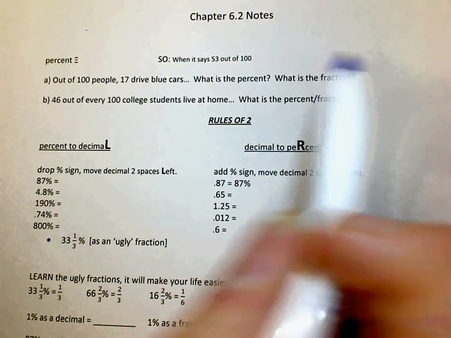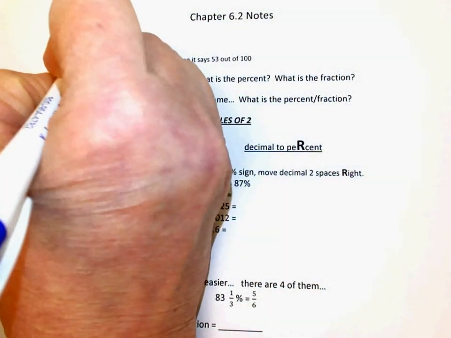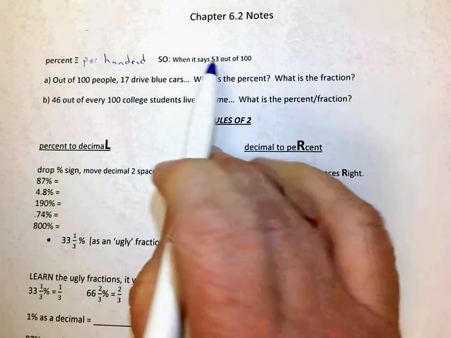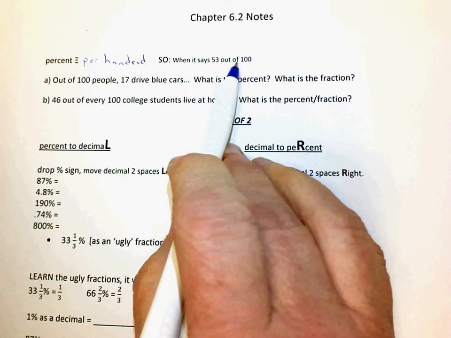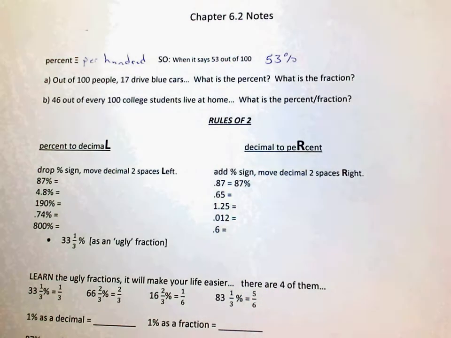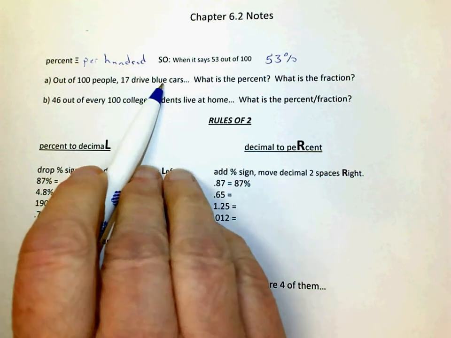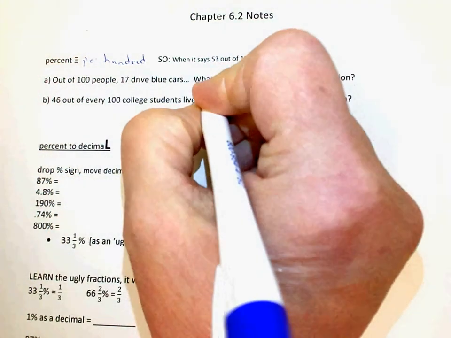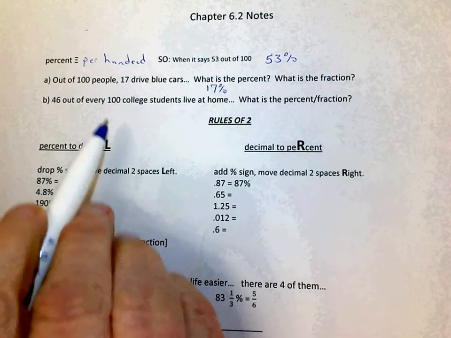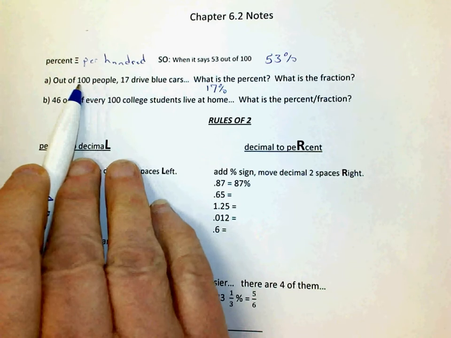Chapter 6.2 is dealing with percents, and percent means per 100. So when it says 53 out of 100, that means 53%. So out of 100 people, 17 drove blue cars. What is this as a percent? 17%. Now, as a fraction, well, that's cool. Percent means per 100, so 17 divided by 100.